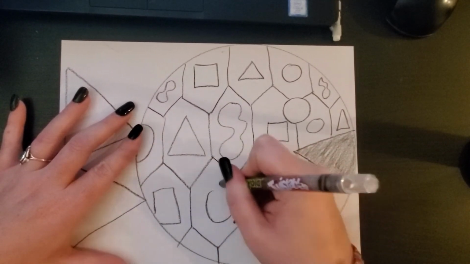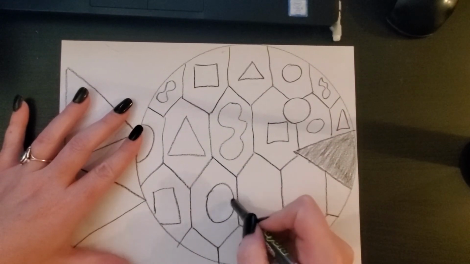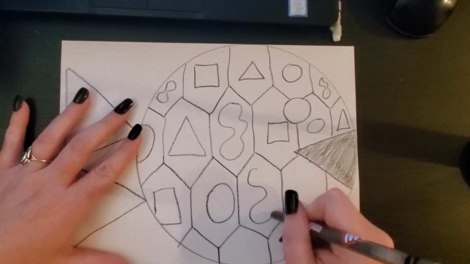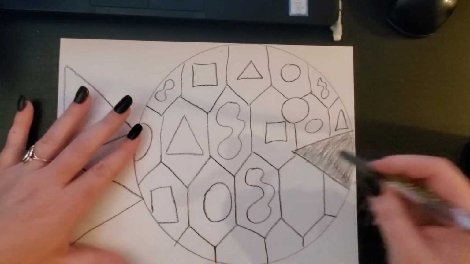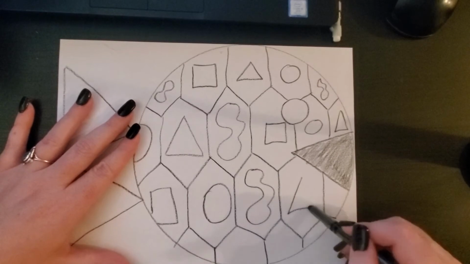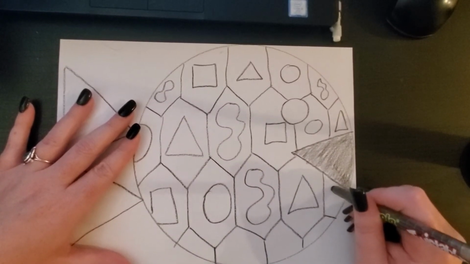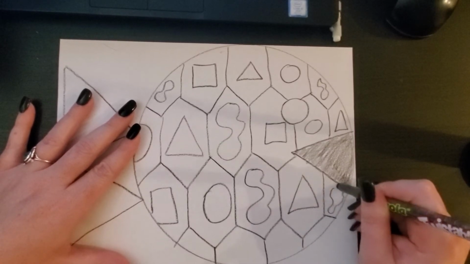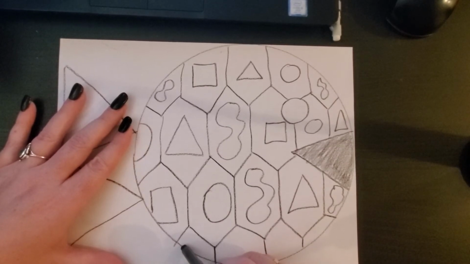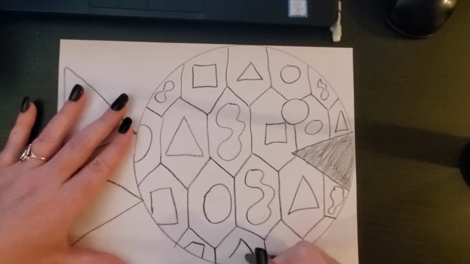So just a variety of shapes, some are bigger, some are smaller, some are close to the edge, some are right in the middle. However you want to make these shapes look, however you want to draw them. And you can choose different shapes if you like. Looks like a chicken leg. You can choose to go off the edge of your shape if you'd like. You can keep them floating.